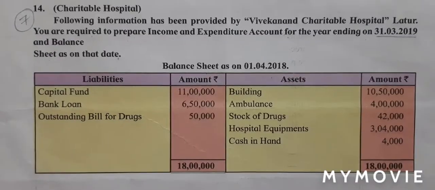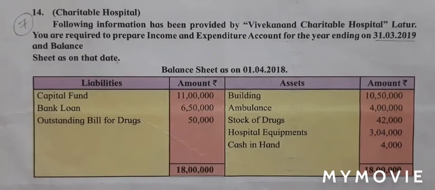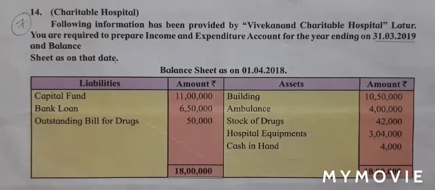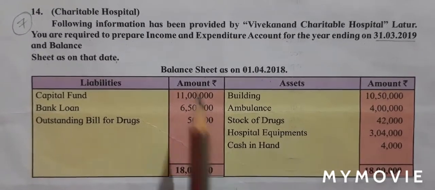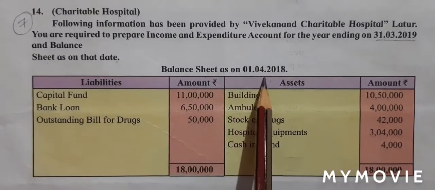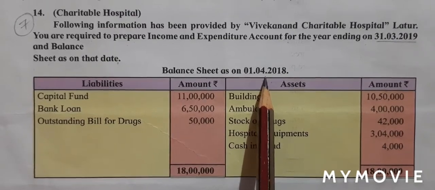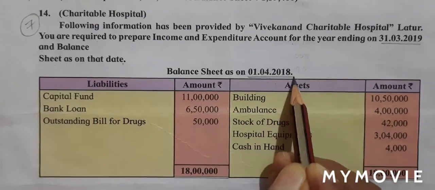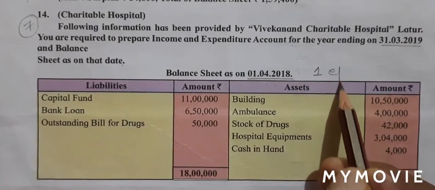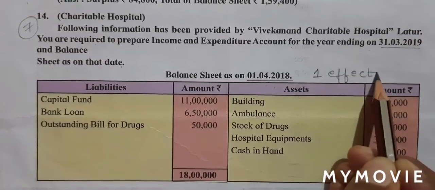We will now begin with step number 2, reading of balance sheet and adjustment and marking star in receipts and payment. Now students, before we begin reading our opening balance sheet, let us recall the 4 most important points. Opening balance sheet will always have only one effect.